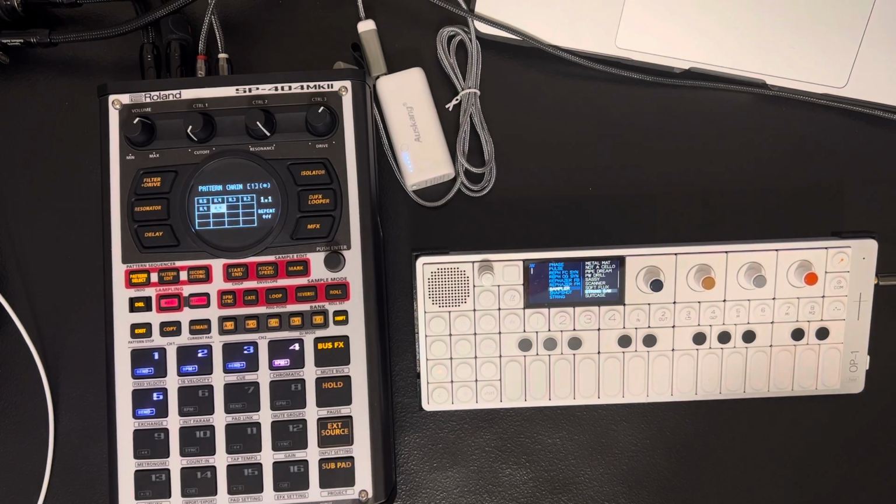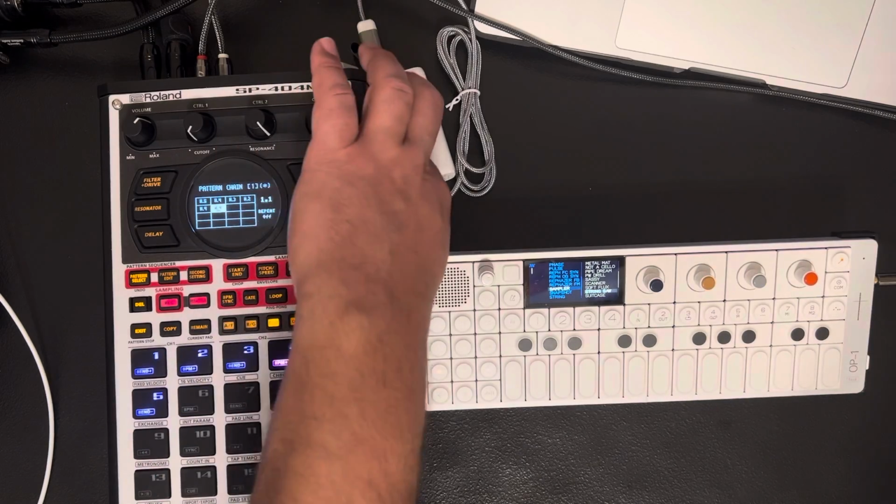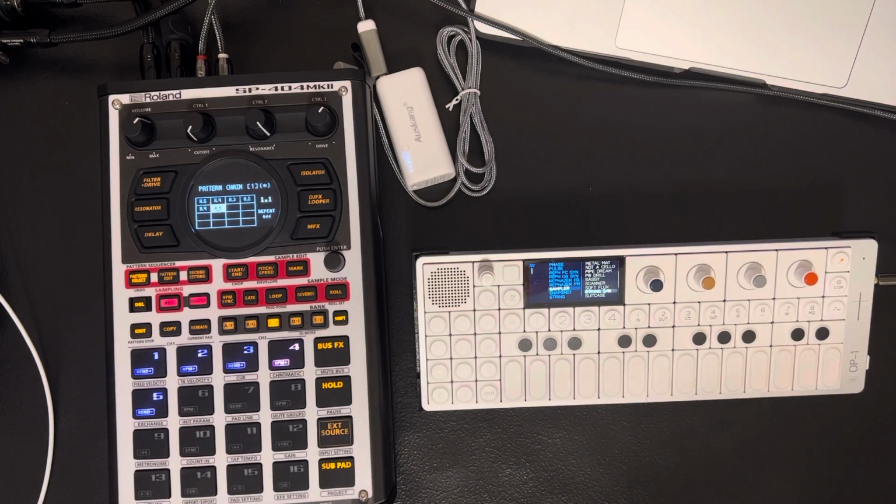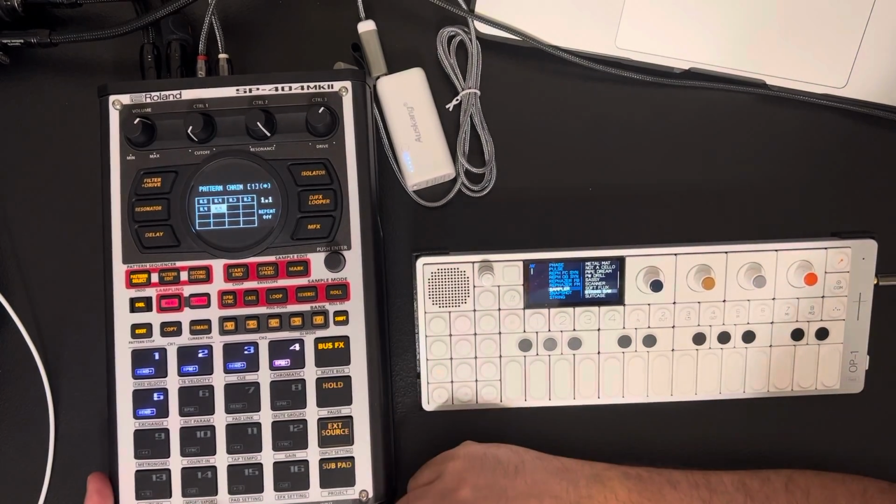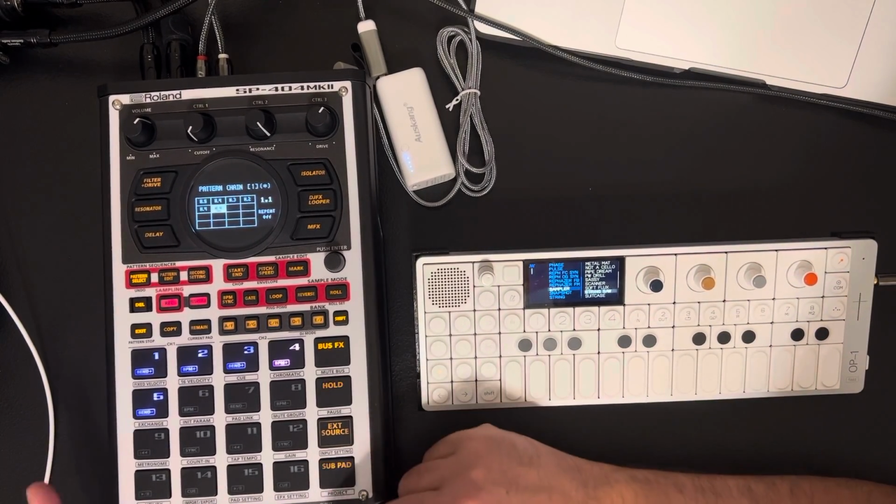But it would just be nice if I could stem the parts out and plug the USB in, or even use the SD card and stem the parts out to a folder, then stick it in my computer and maybe finish the track there if I want to. That would be cool. That would be really cool. So anyway, this is a good workflow in the SP.